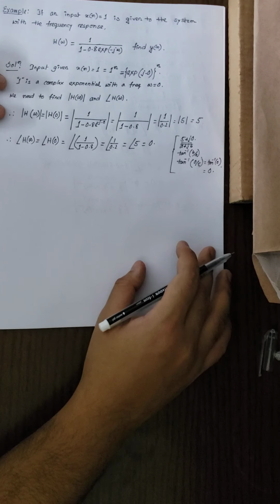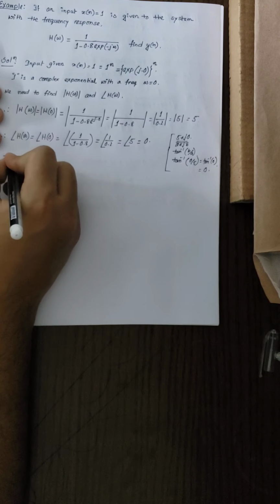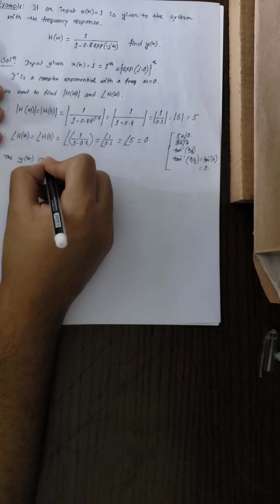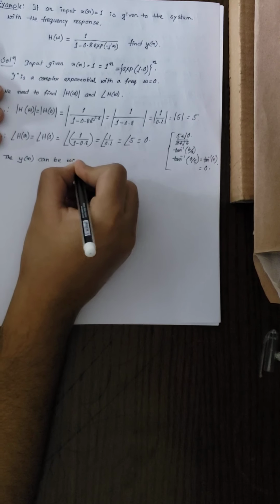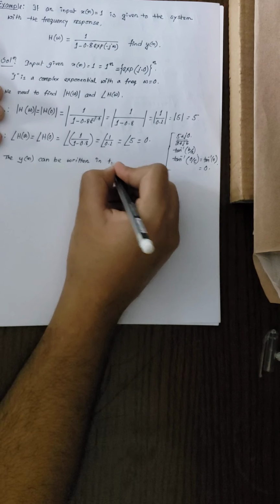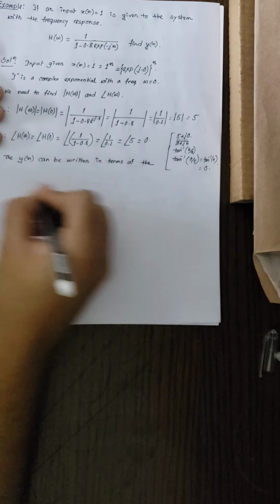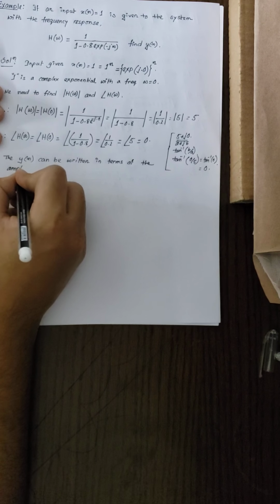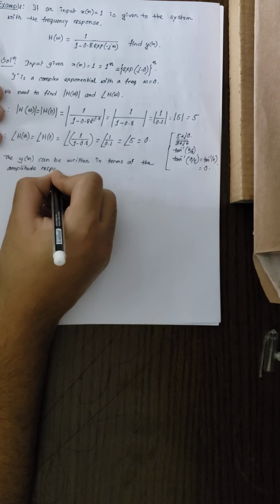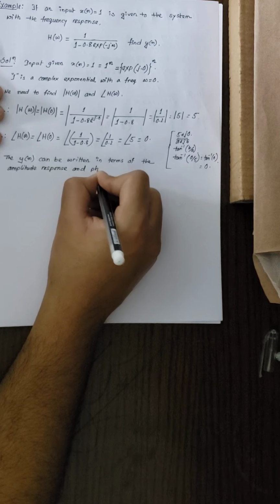So now, as we have seen earlier, the output y of n can be written in terms of the amplitude response and consequently the phase response.